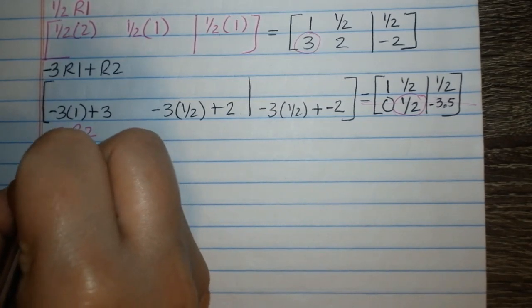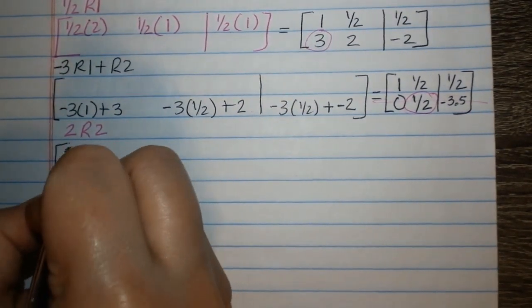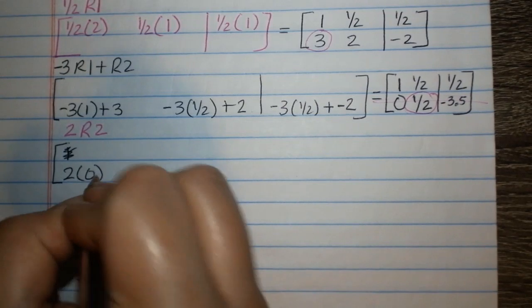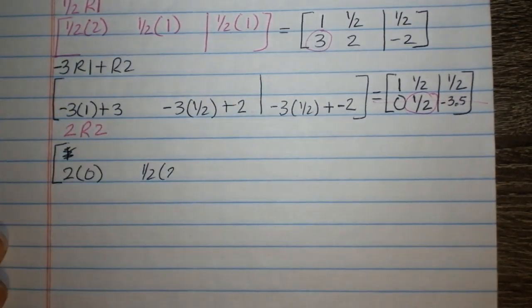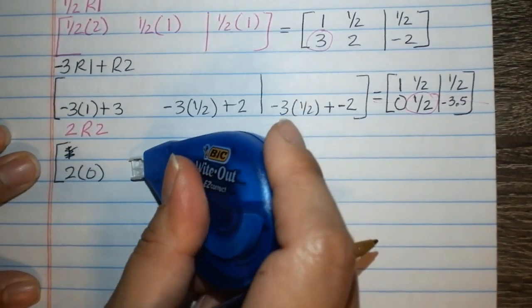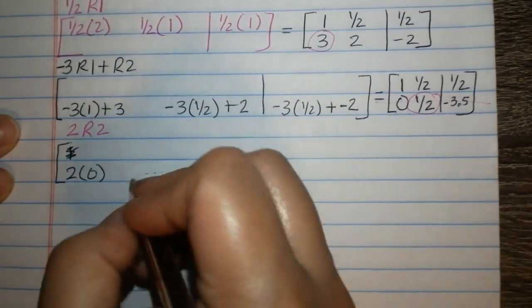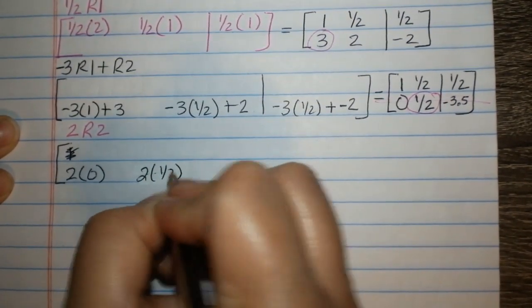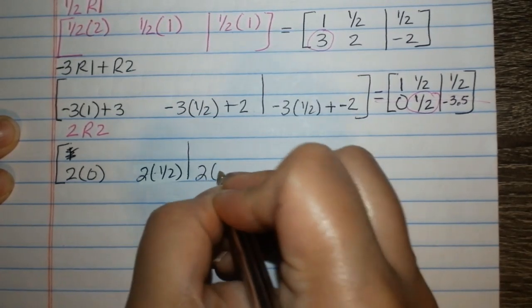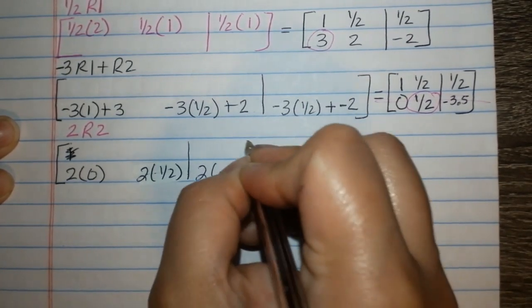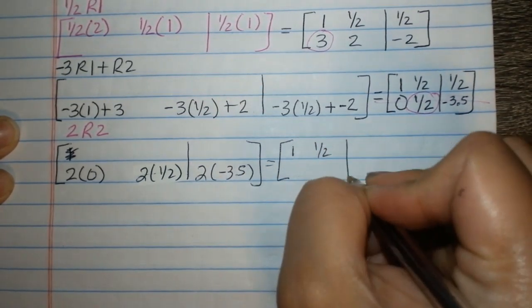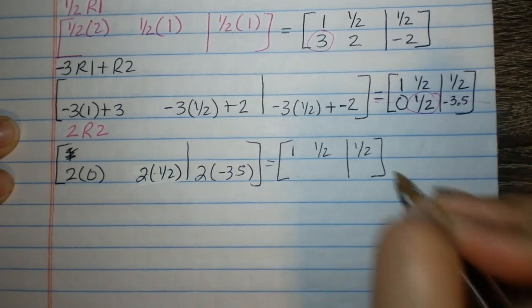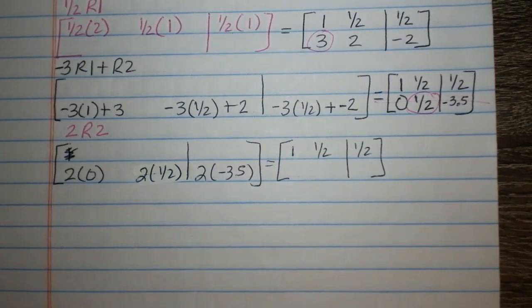Oh, sorry, I'm not doing anything to row 1. I have 2 times 0, 2 times 1/2, and I have 2 times -3.5. I didn't do anything to row 1, so I will continue. Whether you use 1/2 or 0.5, it's still the same thing.